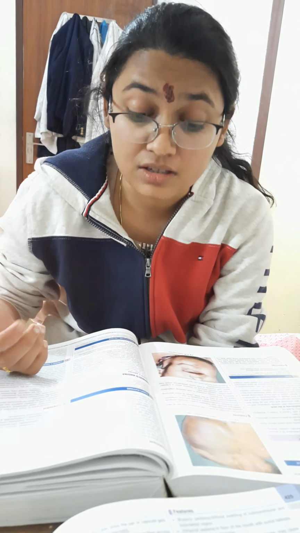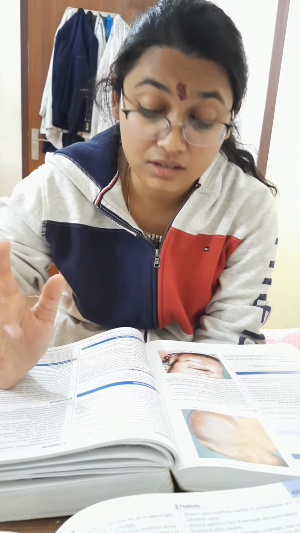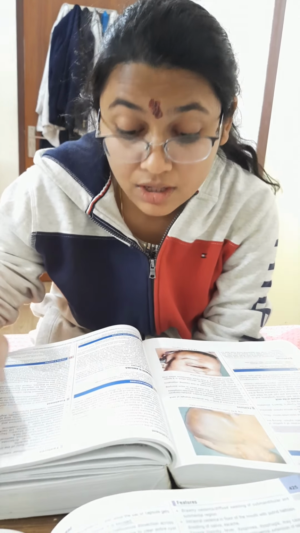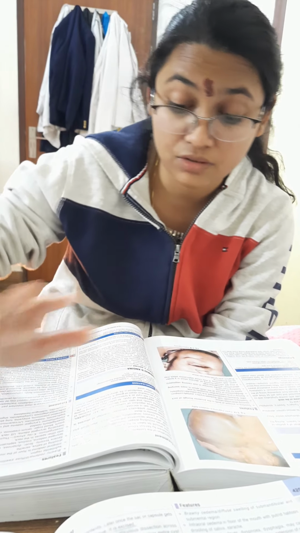What are the complications? It can cause respiratory distress, infection, abscess, and septicemia. Then surgery itself may cause torrential hemorrhage, chylous fistula, and recurrence of the cyst in 15%.